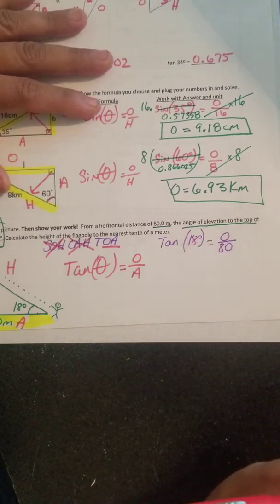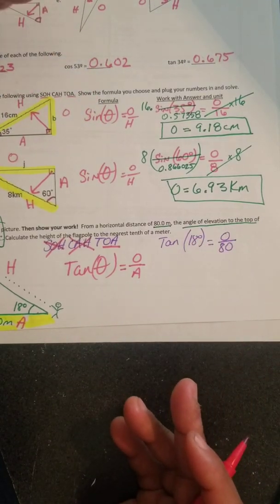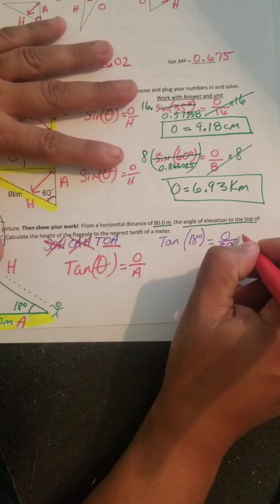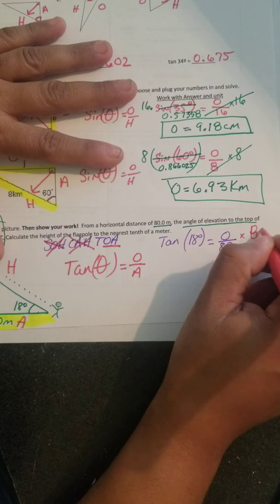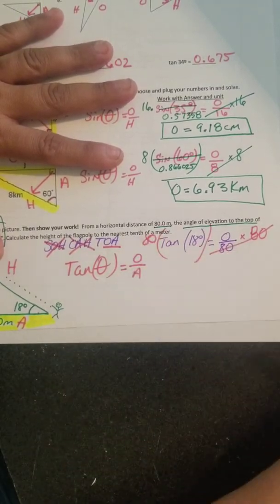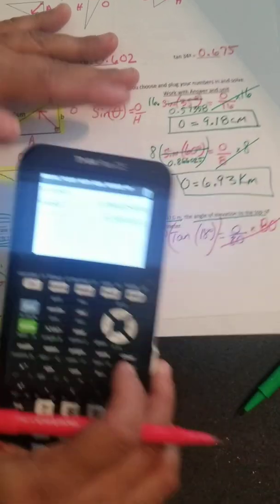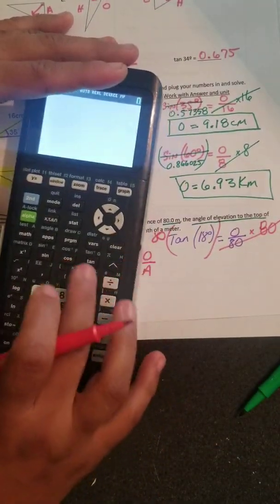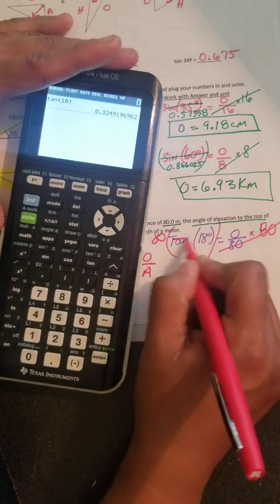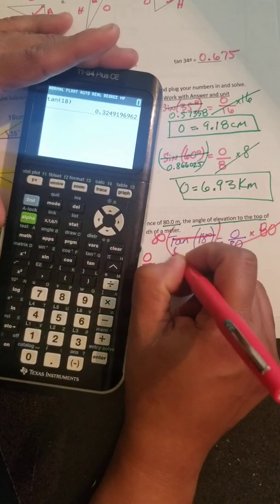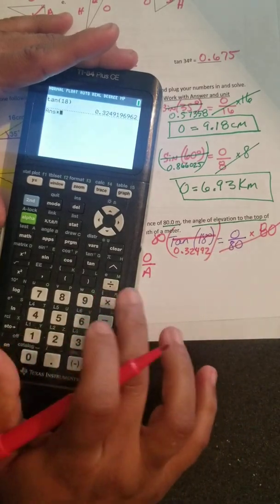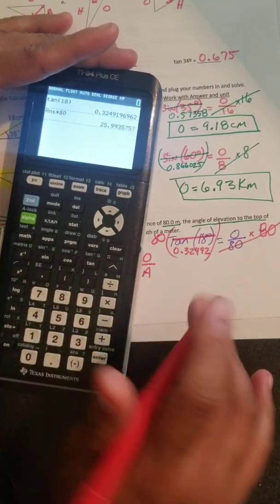Okay, so let's go ahead and I would use my regular basic algebra, or again, you are more than welcome to use the triangle. Multiply this side by 80 meters, cancel. Multiply this side by 80. I'm going to come over here, turn this on, clear it out. I'm looking for the tan of 18 degrees. This number now becomes 0.32492. Multiply that by 80.